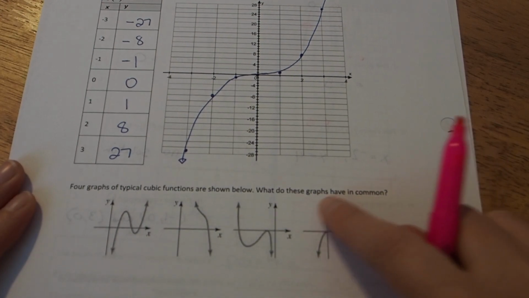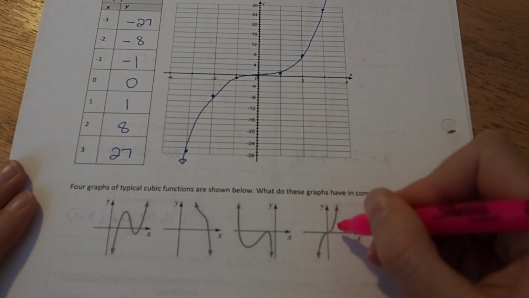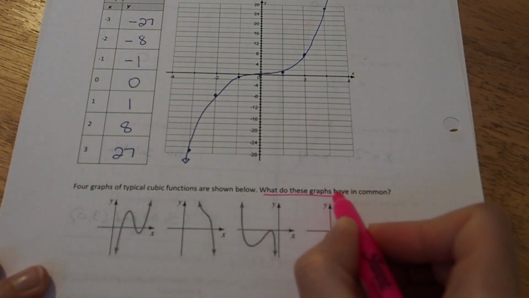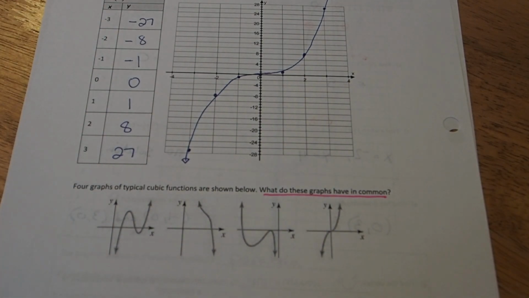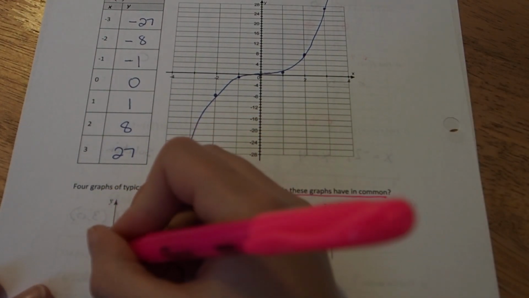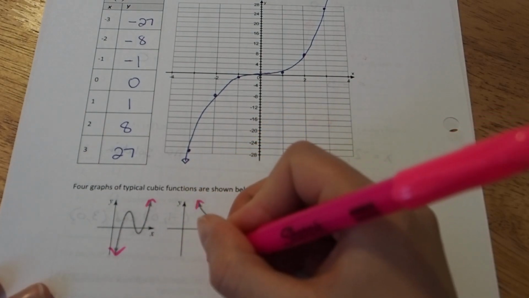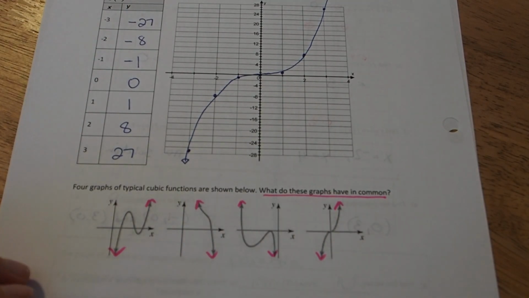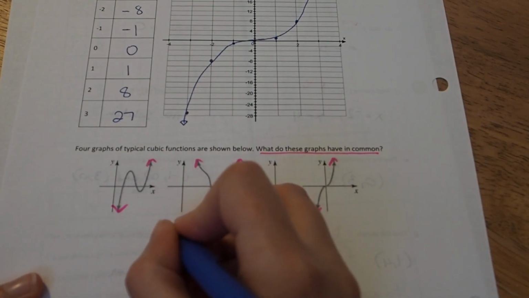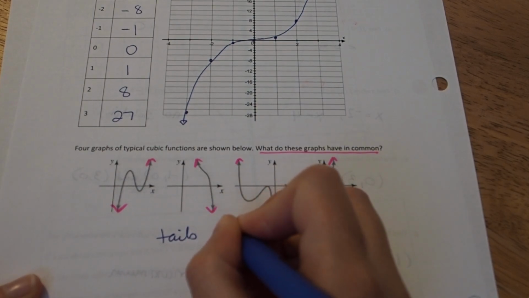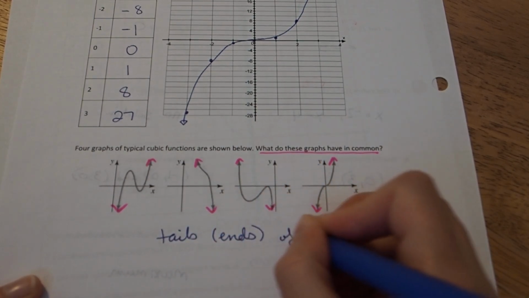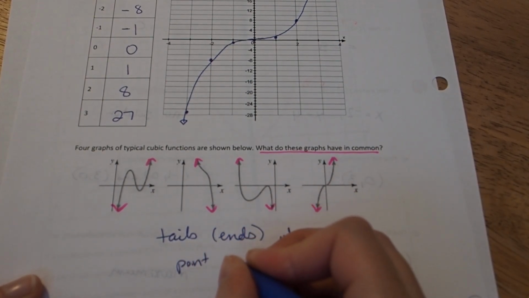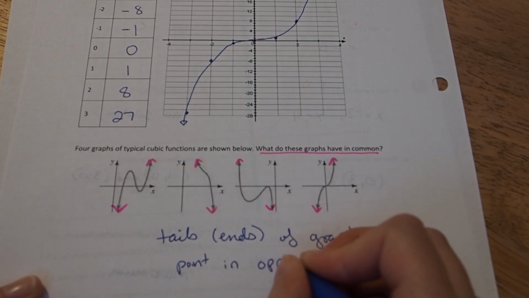This is the one that we drew, the cubic that starts at the origin, goes up and down on both sides. These are all also other cubics. The one thing that these graphs have in common, the property that all cubics have in common, is that the tails point in opposite directions. One side is always up and the other side is always down. That is the common point for cubics. So the tails or ends of the graph will point in opposite directions.